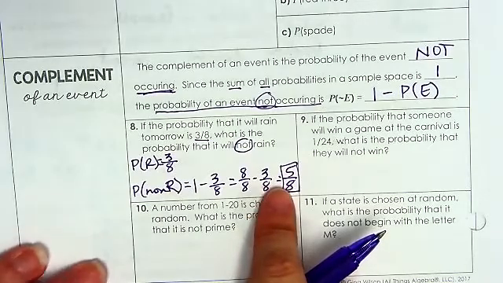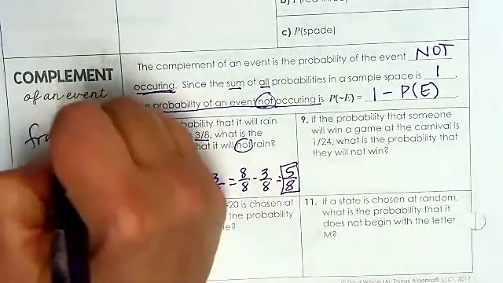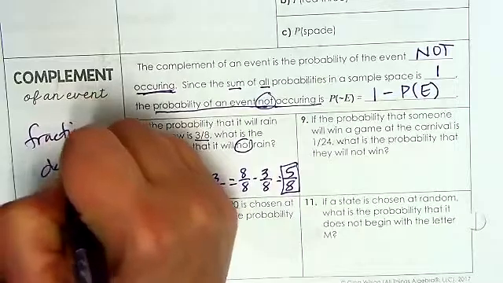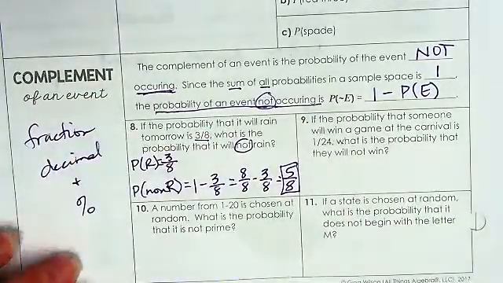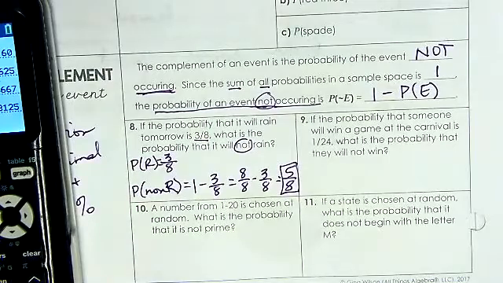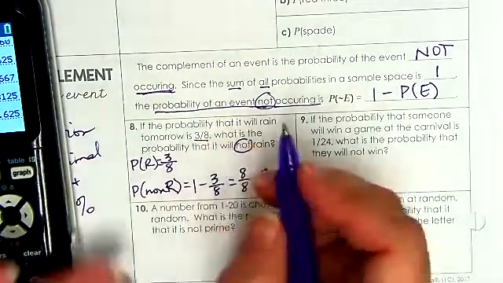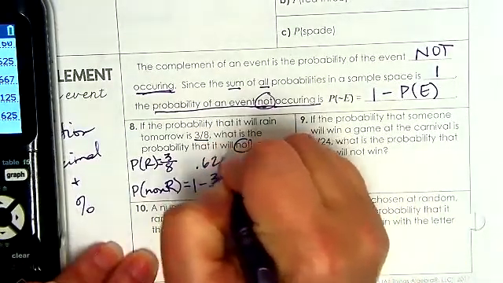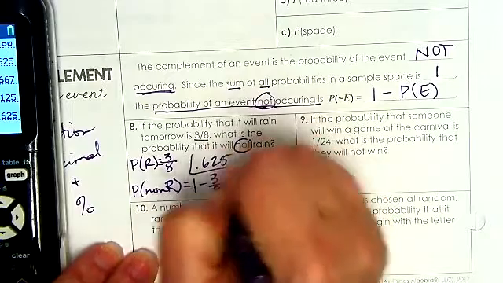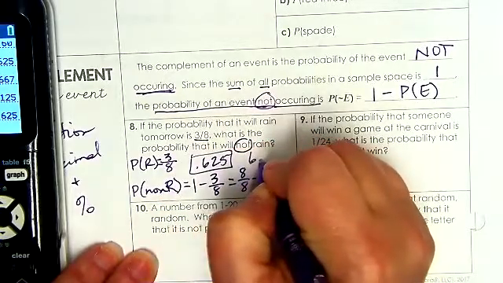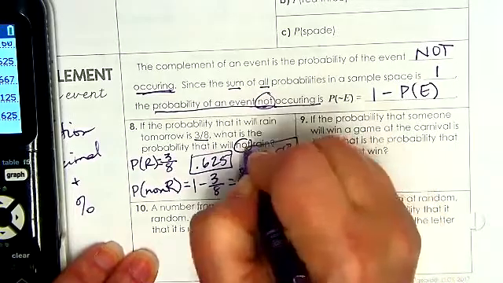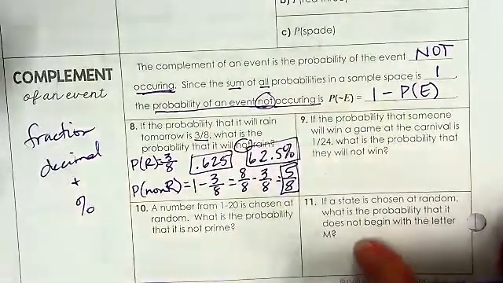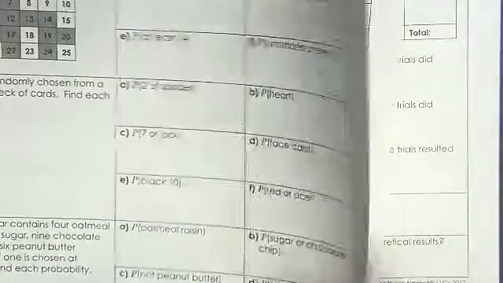We've got to write this as a fraction, decimal, and percent. So handy dandy calculator. 5 divided by 8, enter. That's going to give me 0.625 and 62.5%.